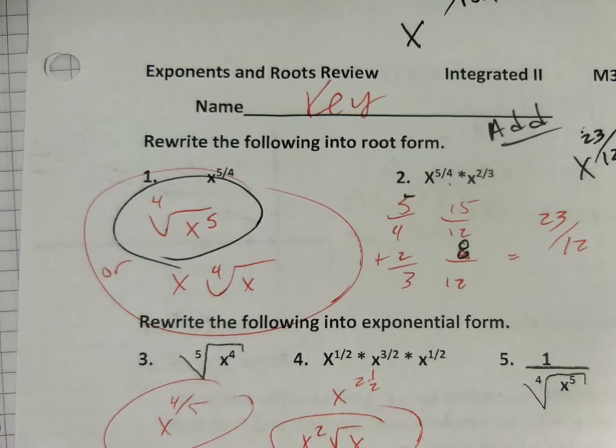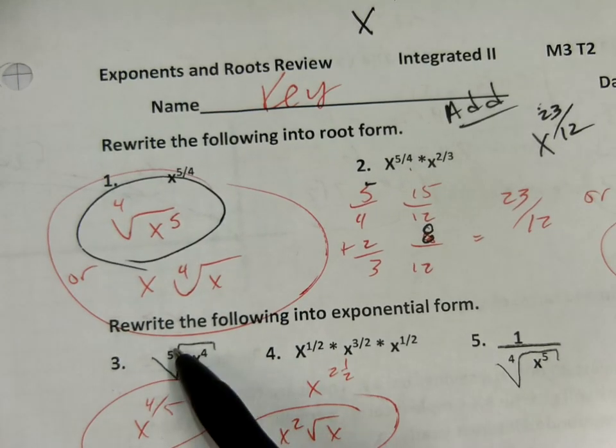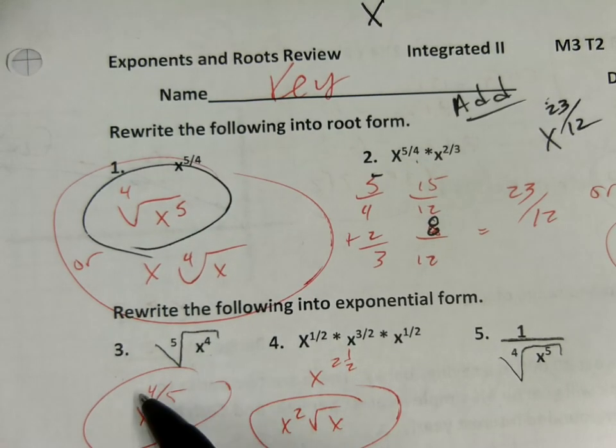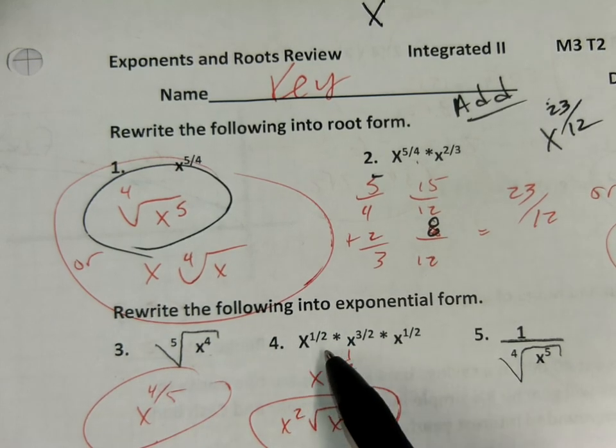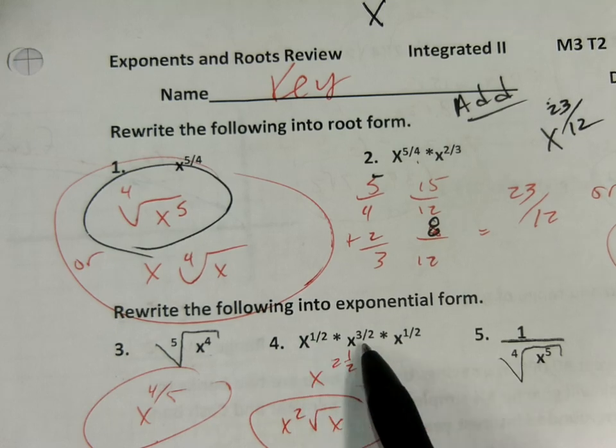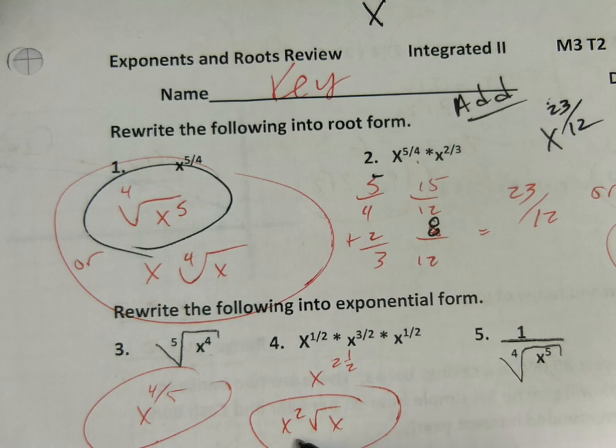Number 3, we're going to do just the opposite. If that's the power, that's the root, there we go. Then I've got x to the 4/5 power, okay? 4/5 power, that's it. Number 4, I'm just going to add my exponents. I got 1/2 plus 3/2 plus 1/2 makes 2.5. So that's x squared, and, of course, 1/2 power means square root, okay?